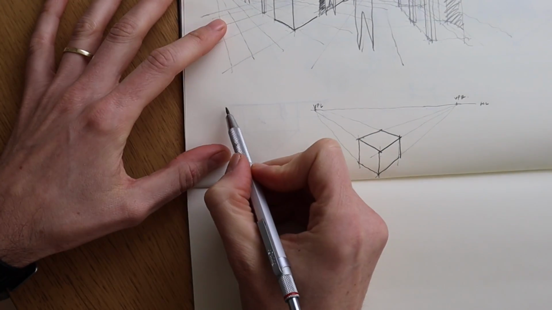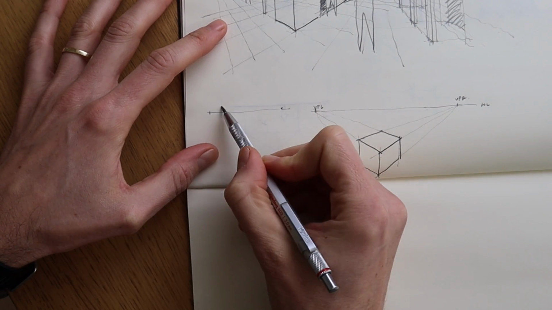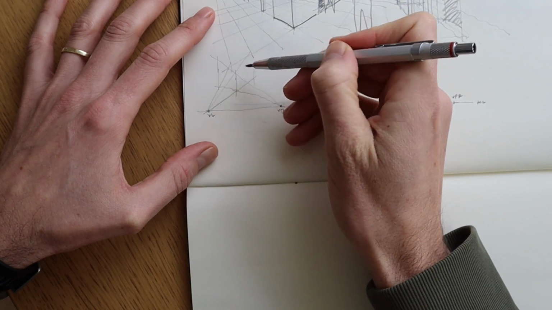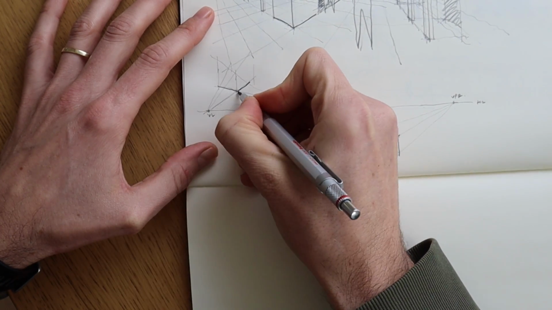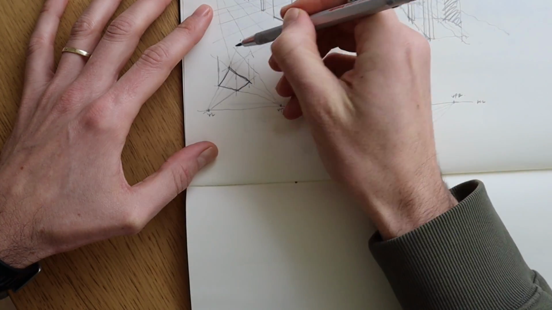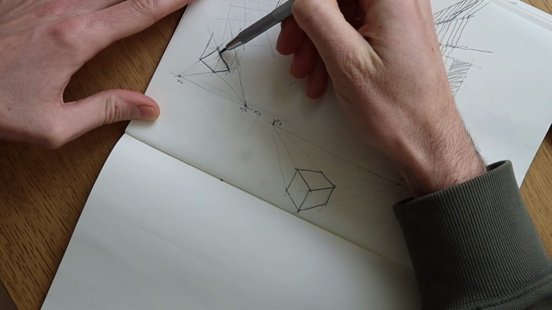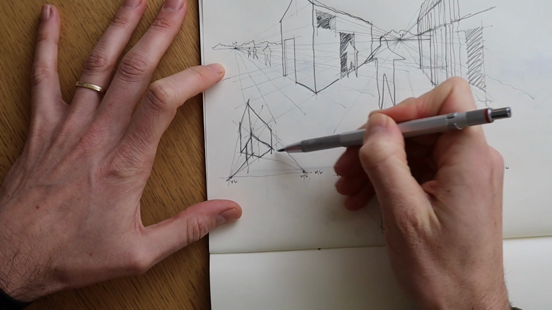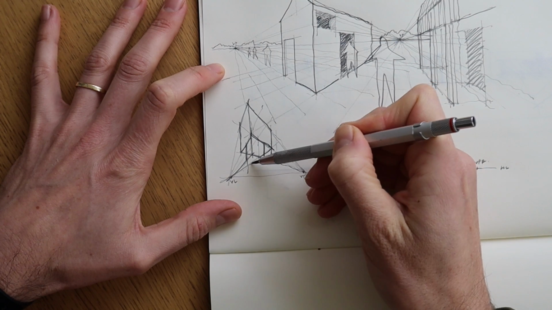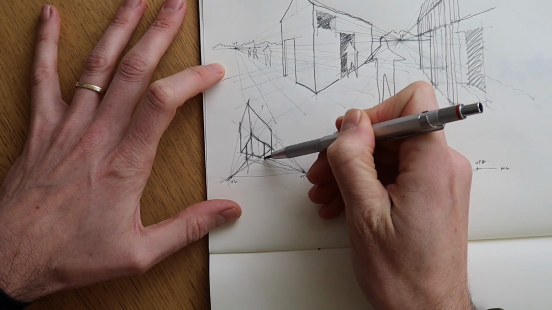And if you have the horizon line and two vanishing points, and you want to show something above it, it's going to have the opposite effect. So all lines go to the vanishing points.